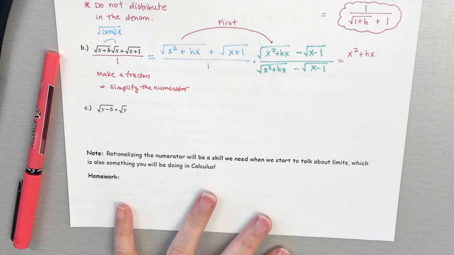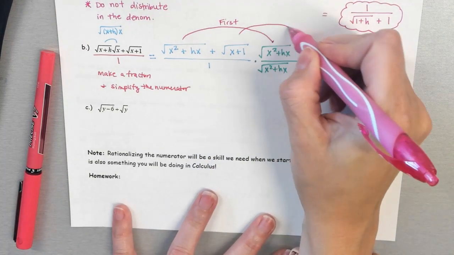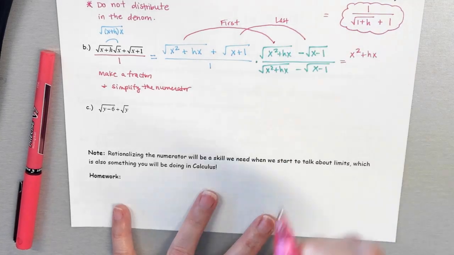And then this one's a little trickier. So the inside and the outside, yep, those are going to cancel. The last ones, though, you have a binomial.